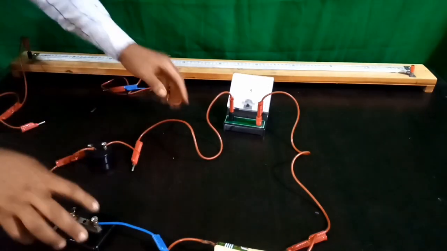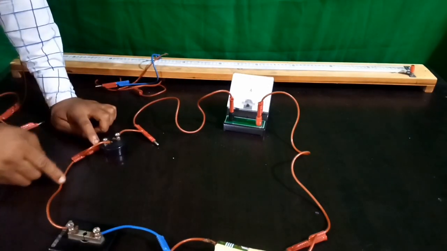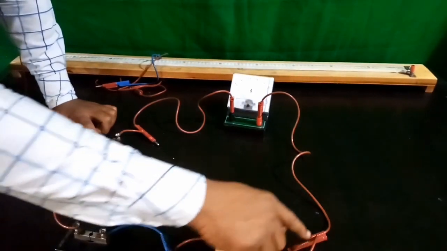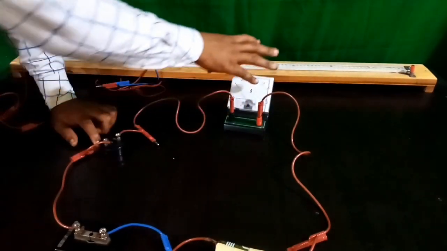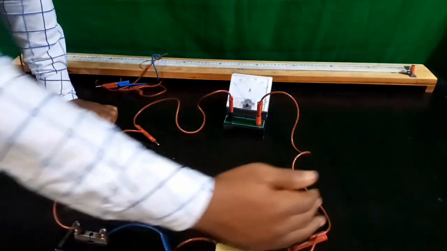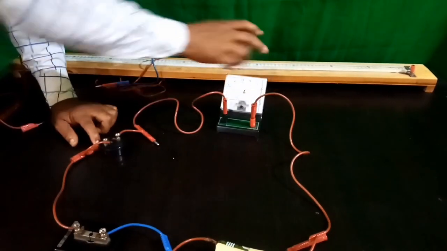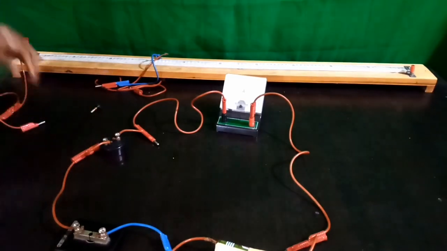Let me remove this one for you to see what I'm saying. Current flows through this wire, this way. So this is here to record the current passing through it. So the current flowing through this wire has been recorded by this ammeter as 0.62.